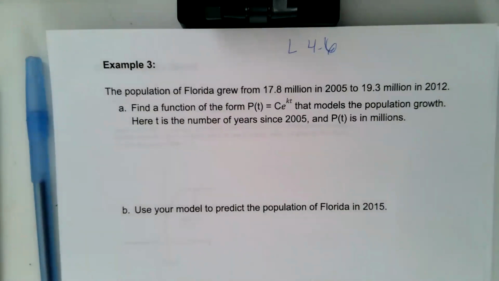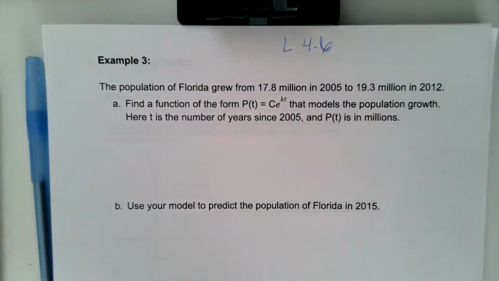Welcome back for the second part to lesson 4.6. We're looking at example 3 and 4. So we're doing some modeling with different exponential and logarithmic functions, and I'm going to introduce to you a logistic function here in a moment.